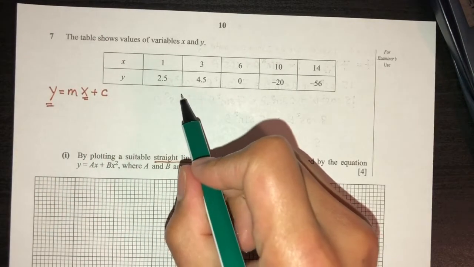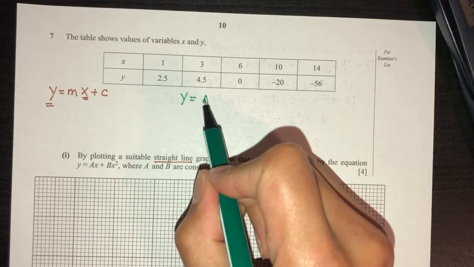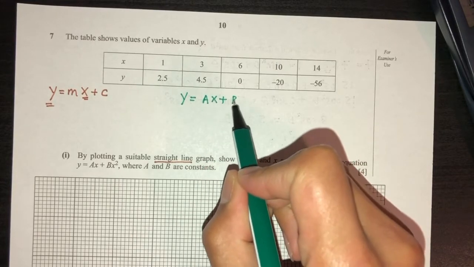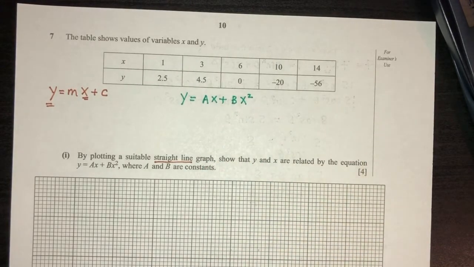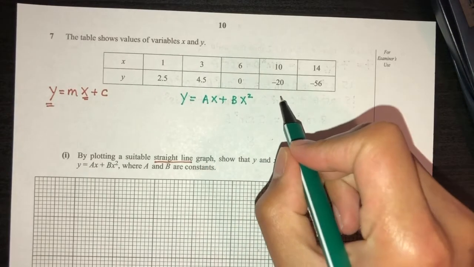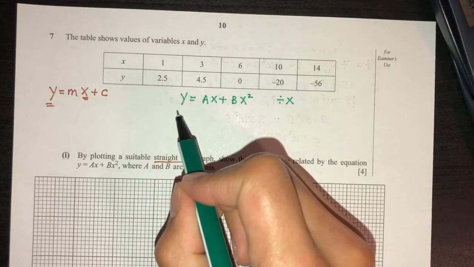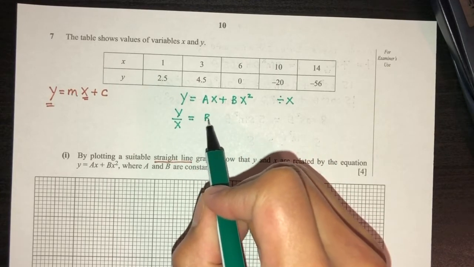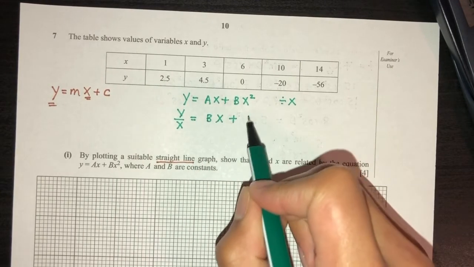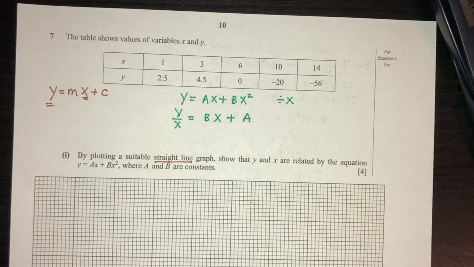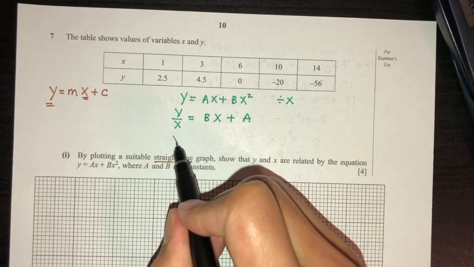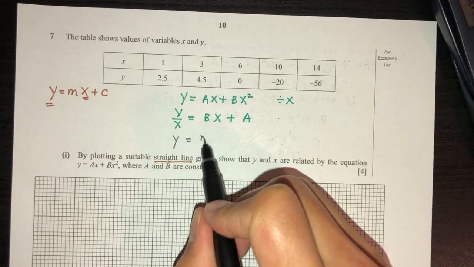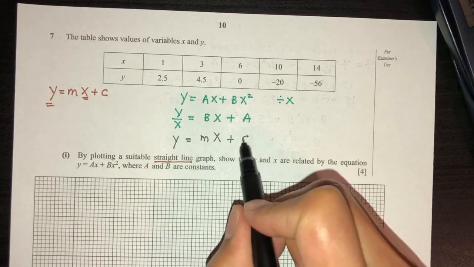Right now we have y equal to ax plus bx squared. So what we can do here, we can divide by x everywhere. You will have y over x is equal to bx plus a, which looks a lot like y equal to mx plus c.